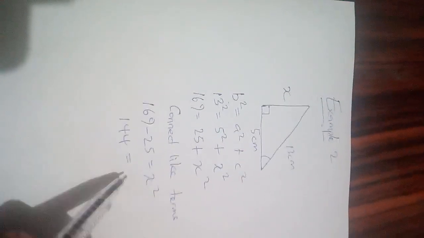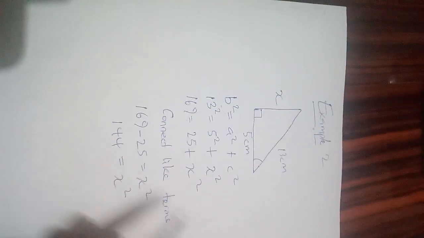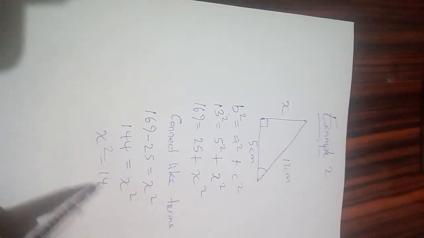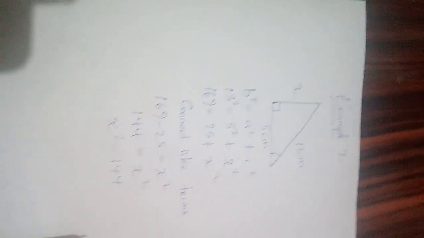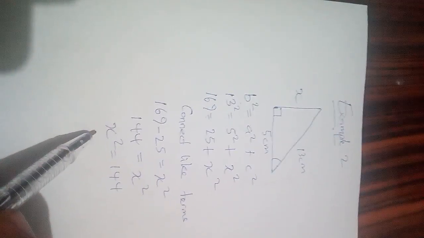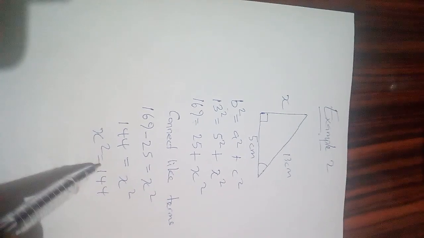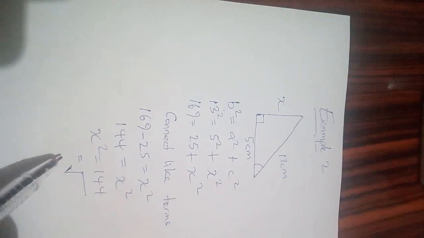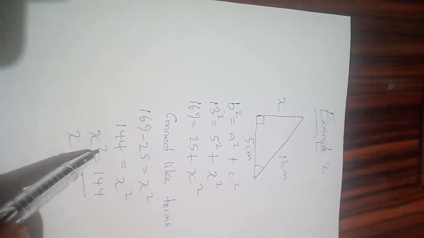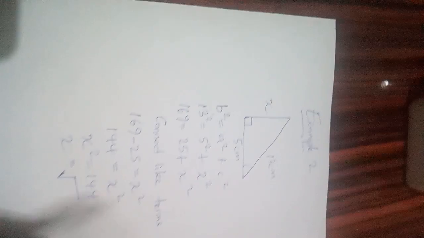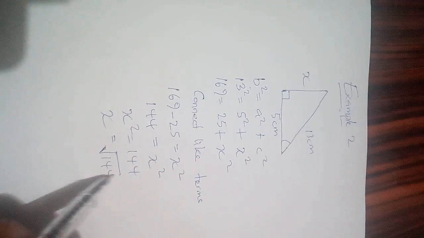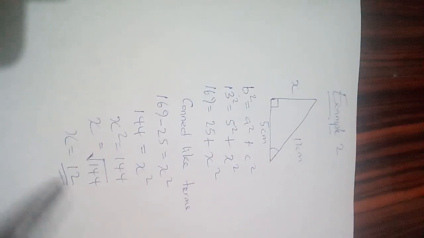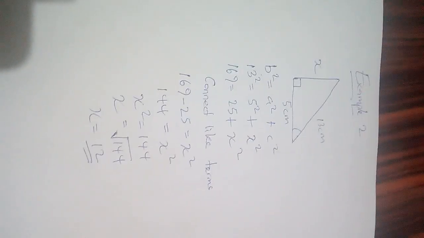So 144 is equal to x square. This also means that x square is equal to 144. So how are we going to get x? Just like we did before in our first example, our square will cross the equal to sign to become square root. X will be left here because this square has crossed the equal to sign to become square root. So square root of 144 will be equal to what? X will be what? 12. So our x is 12.